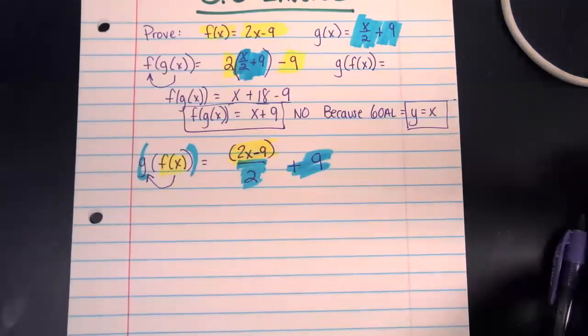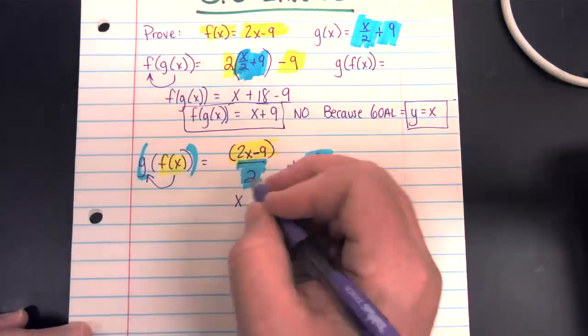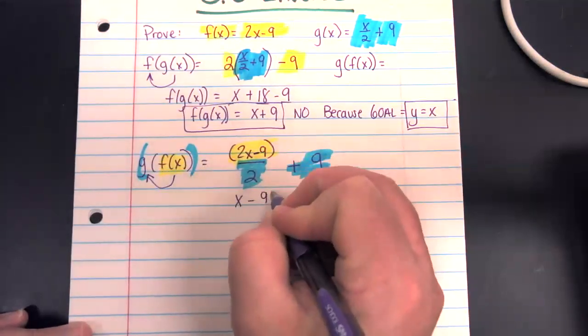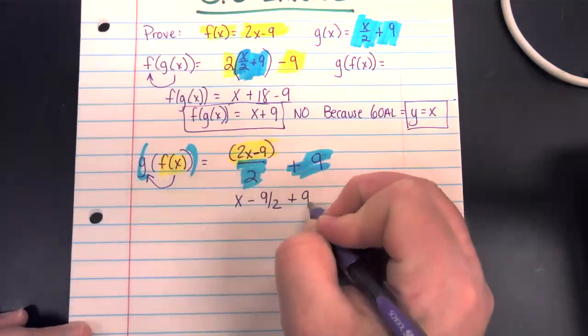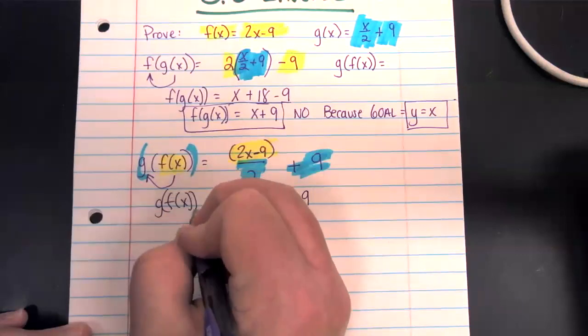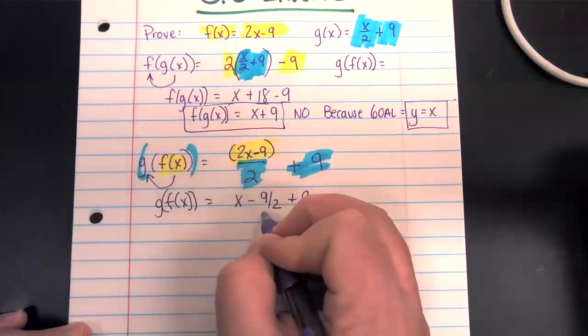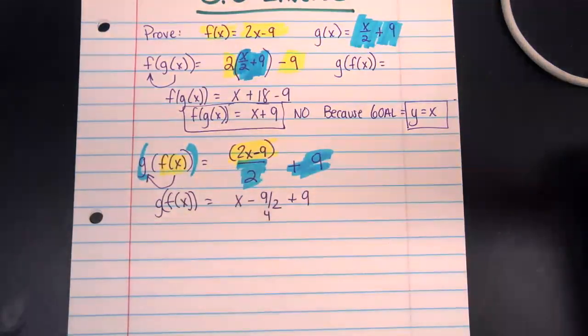And what do I get here? What's 2 divided by 2? Well, that's x. And what's 9 divided by 2? Well, that's 9 halves. Ugh, yuck. Well, that doesn't work. So what is 9/2? 4.5? 4.25? Better check.